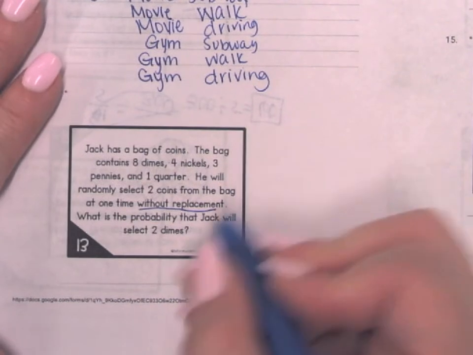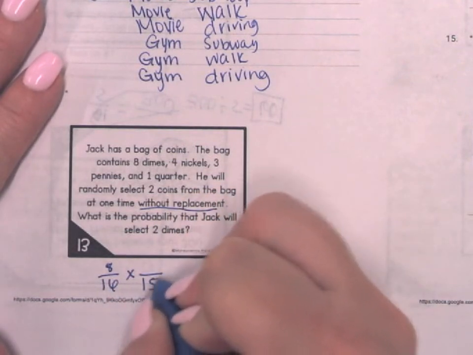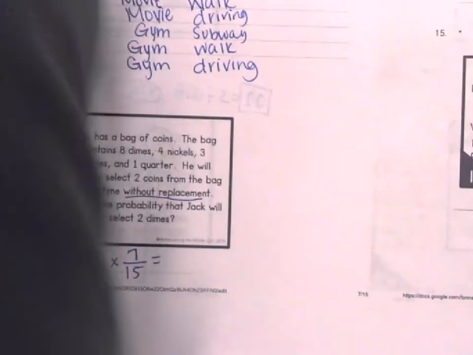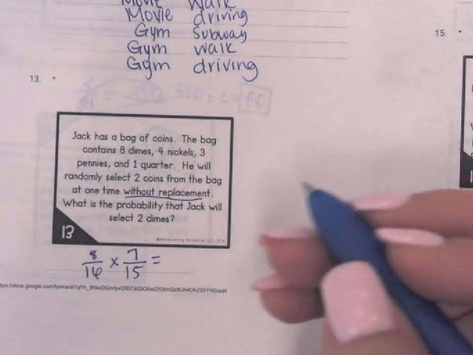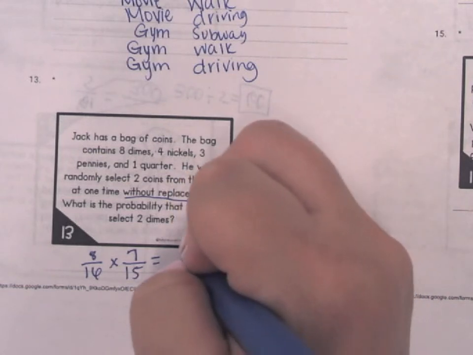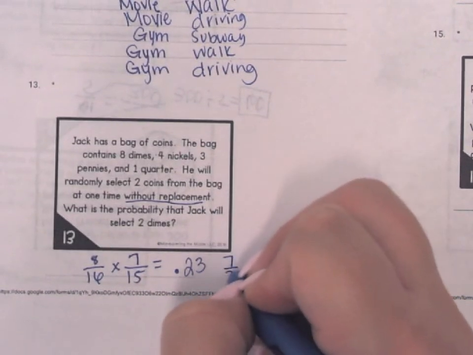He'll select 2 coins without replacement. What is the probability that he selects 2 dimes? Well, there's 8 out of 16 dimes, right? And then if he takes one away, that's 15, and he took one of the dimes away, that's 7. So you go into your calculator, alpha y equals, 8/16 times 7/15, and you get 0.23, and we want that as a fraction. Which is 7/30.